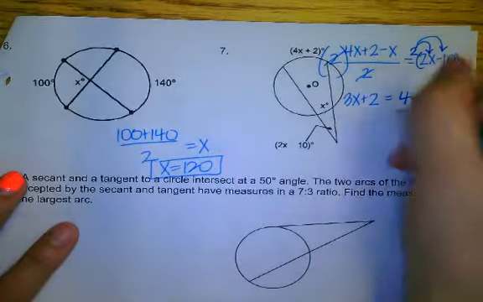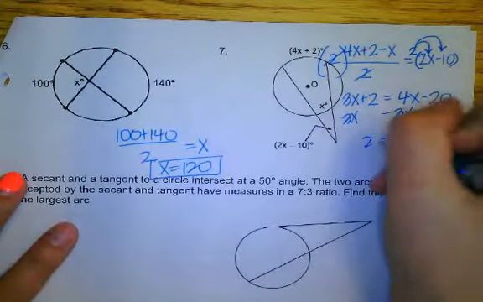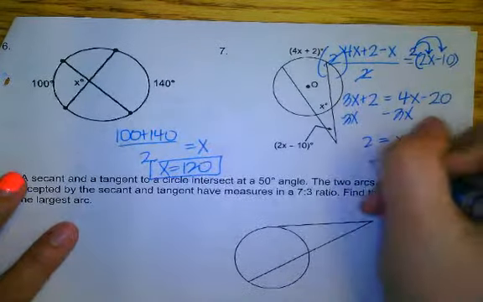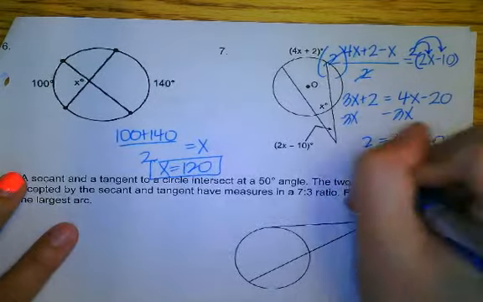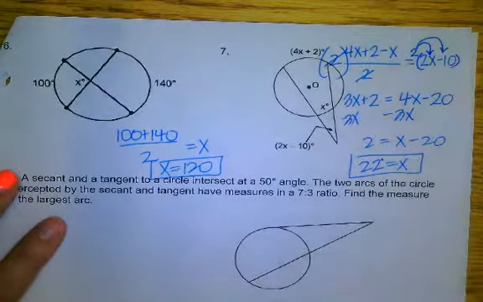There you go. Subtract 3x. 2 equals x minus 20. So 22 equals x. Questions?